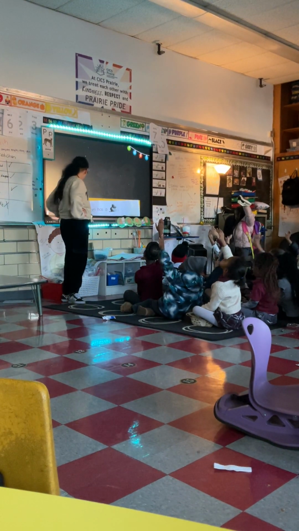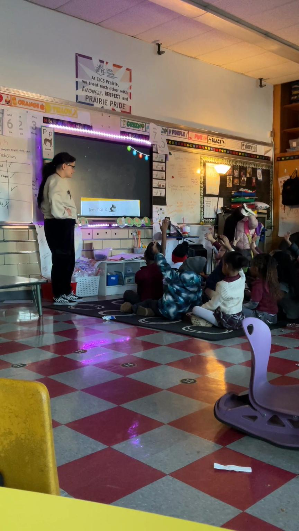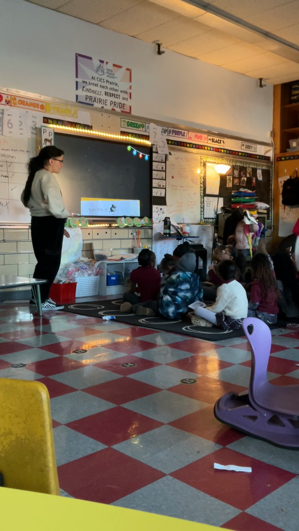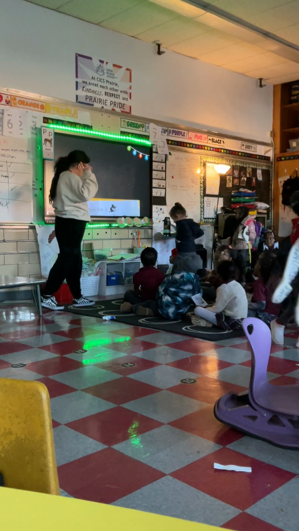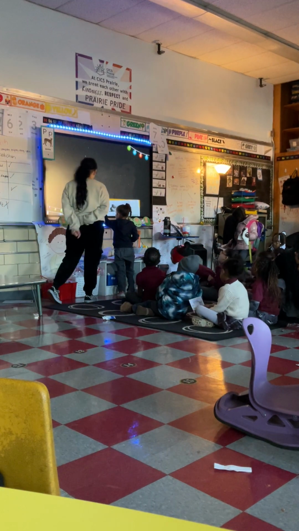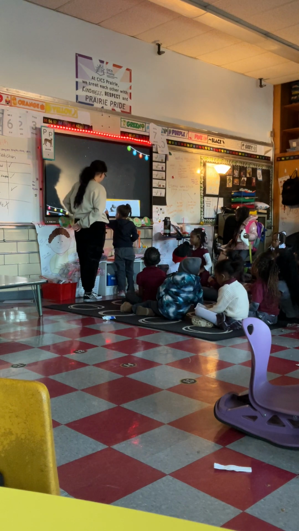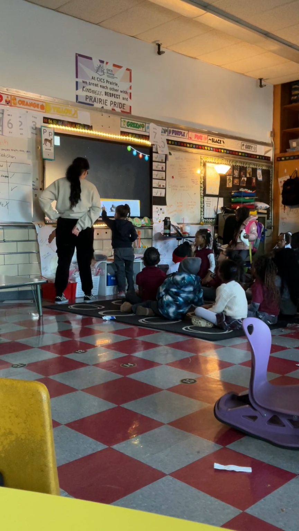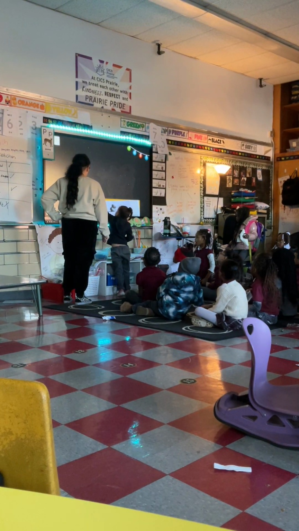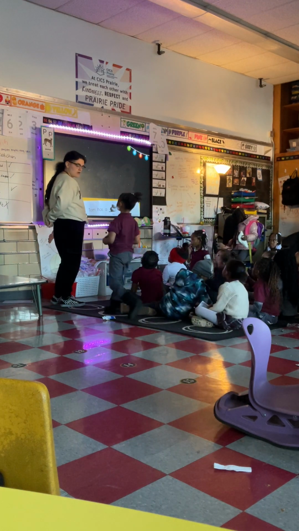Who's going to come circle our sight word has? Isabel. Good job.